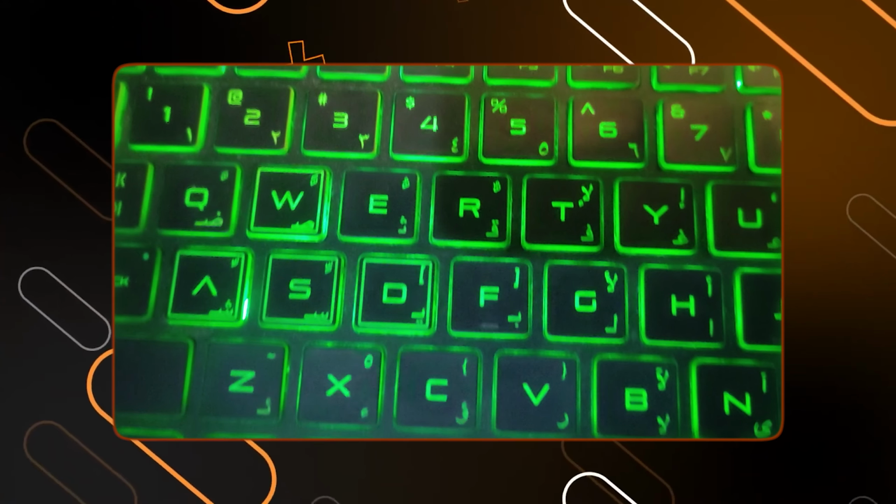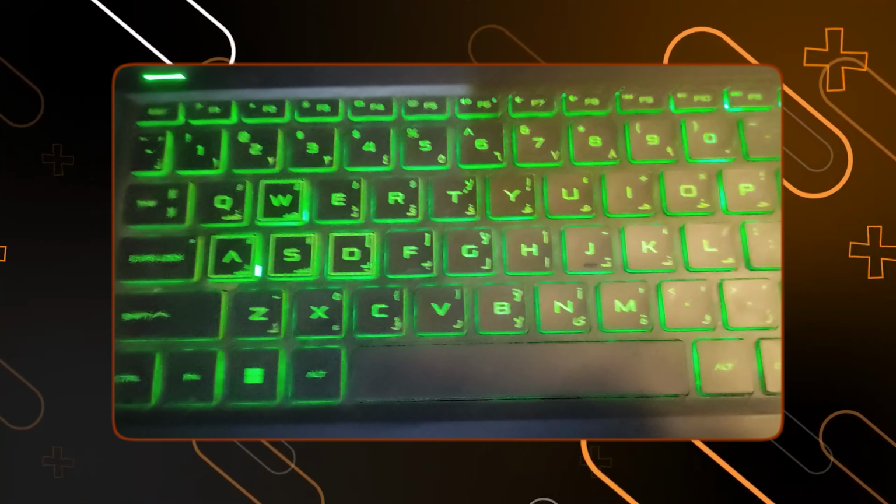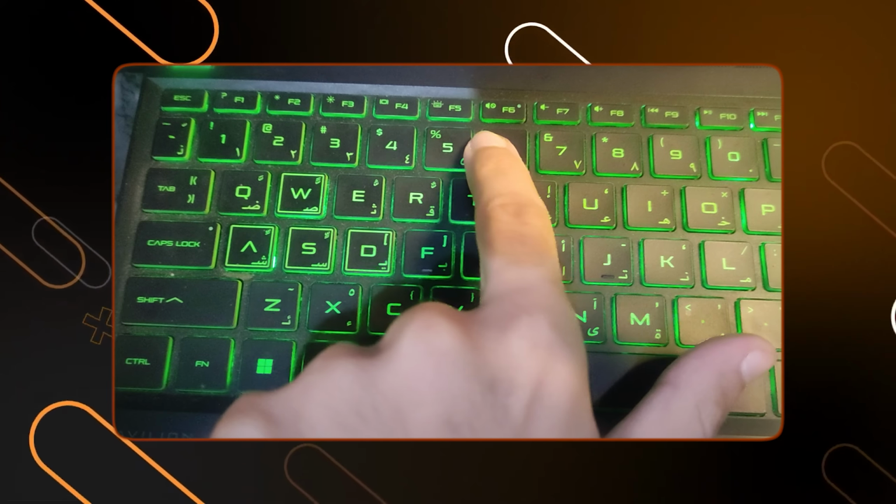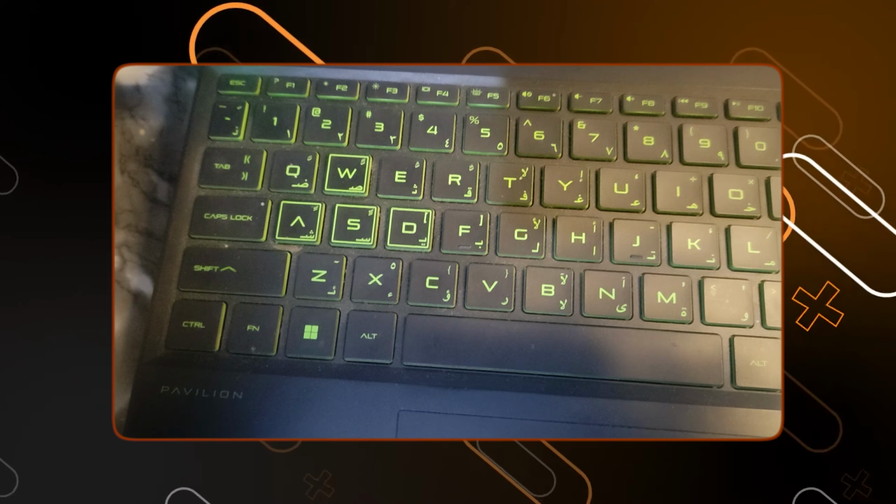So I'm gonna click on it, and here as you can see I have turned on the backlight. Now let's turn it off again. So I'm gonna click on it as you can see, and now I have turned it off.